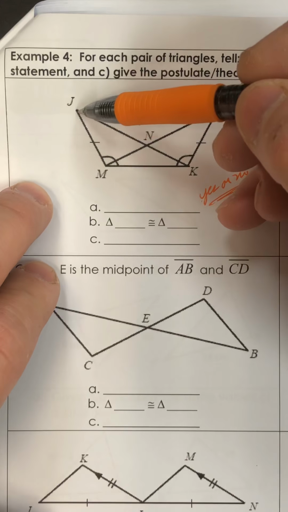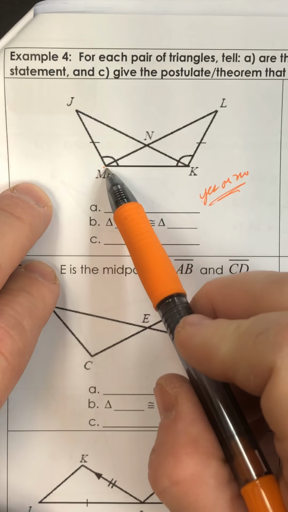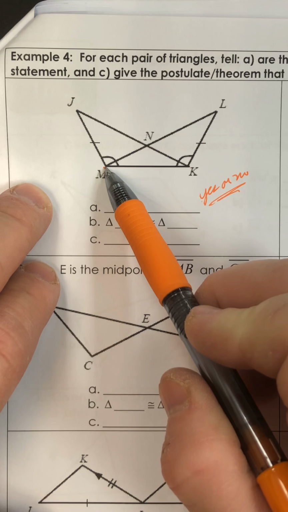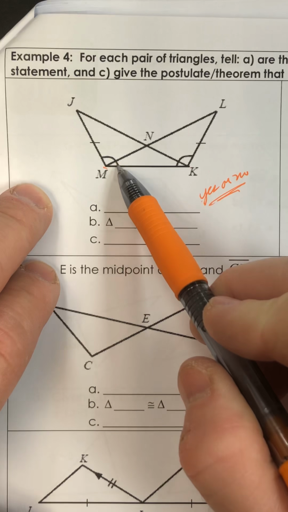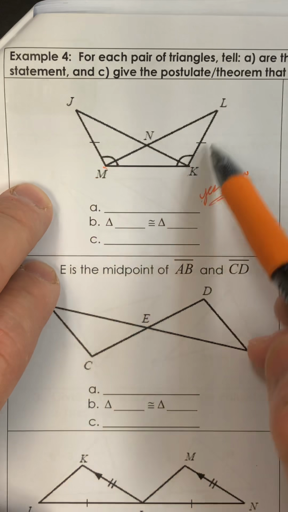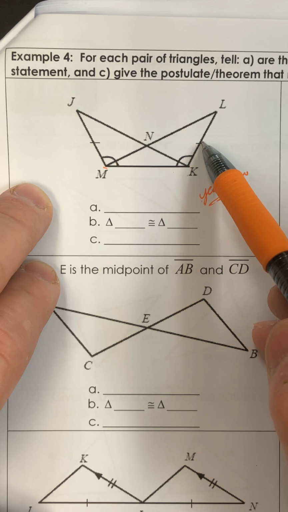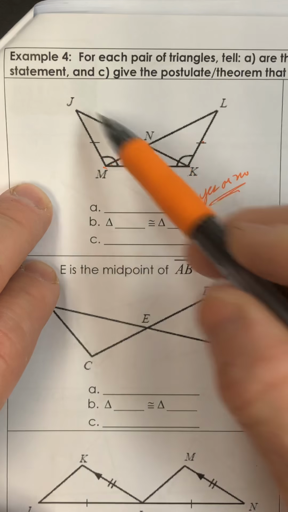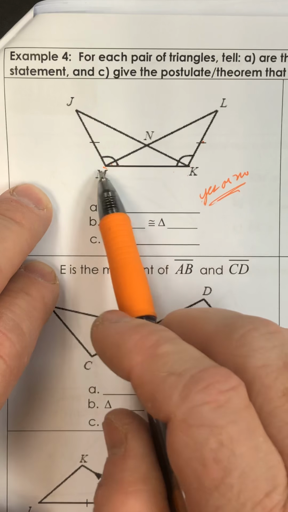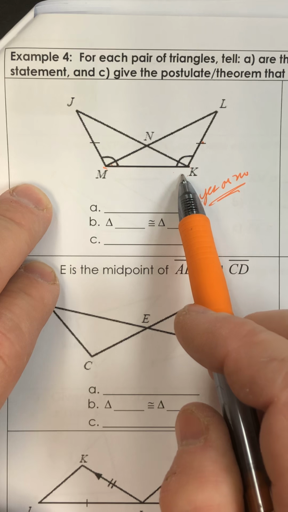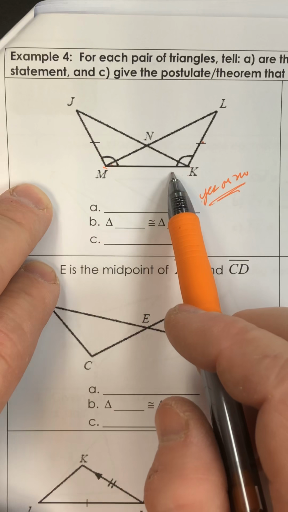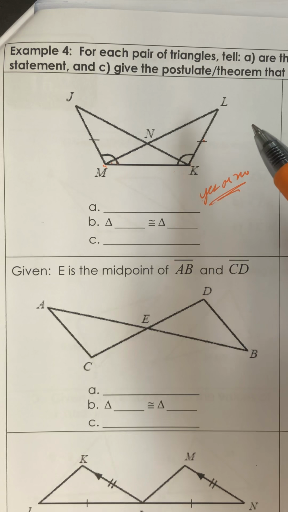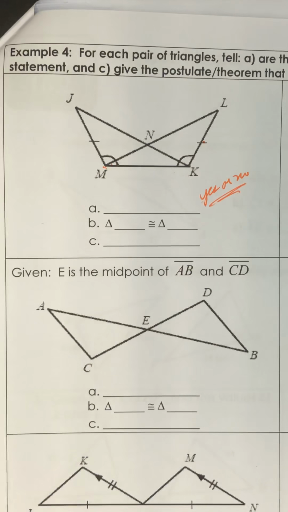I'm looking at JMK and LKM. I would choose those two triangles because I can see this angle in that triangle and in this triangle, and this side. So I have a side and an angle. If you notice in those two triangles, this side MK is the same in both. That would be the reflexive property: MK is congruent to itself.